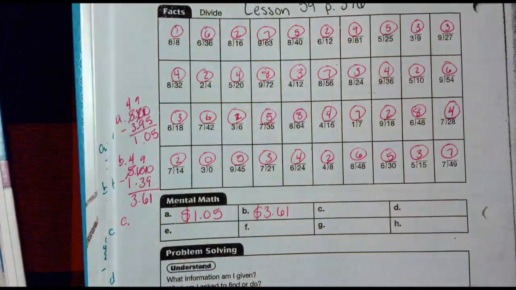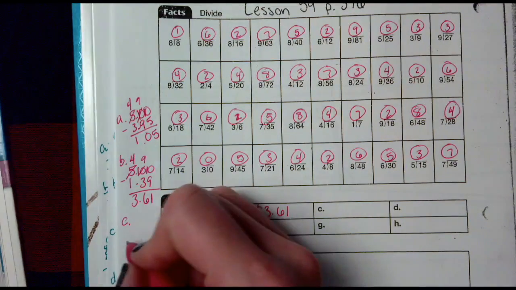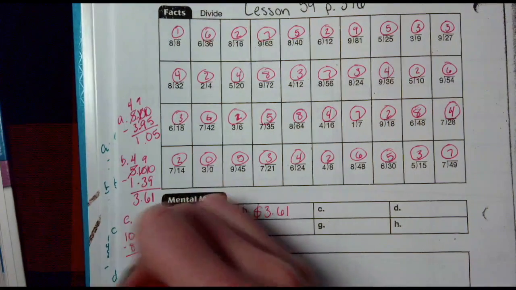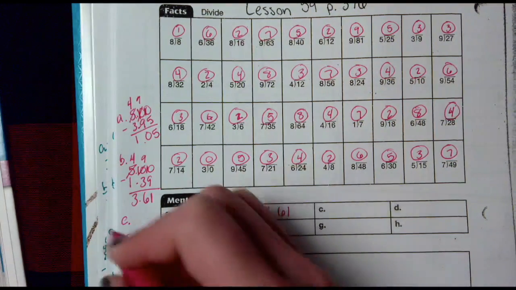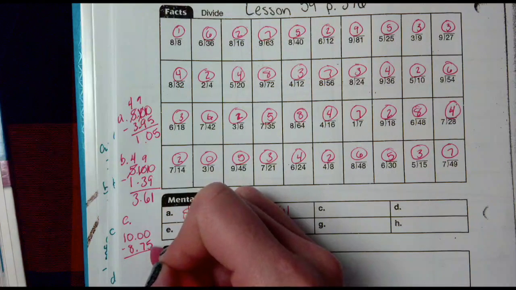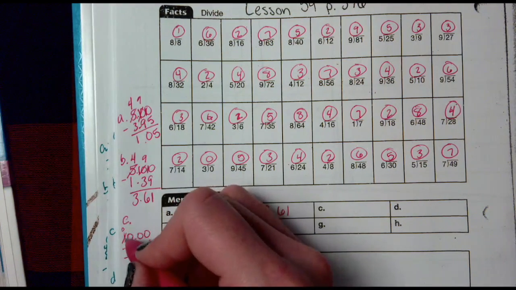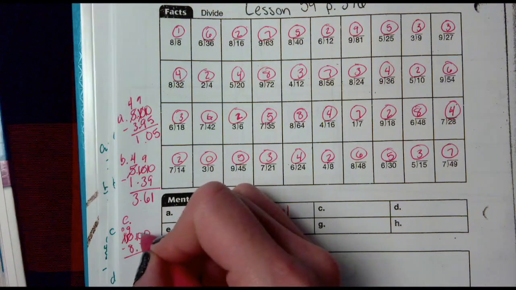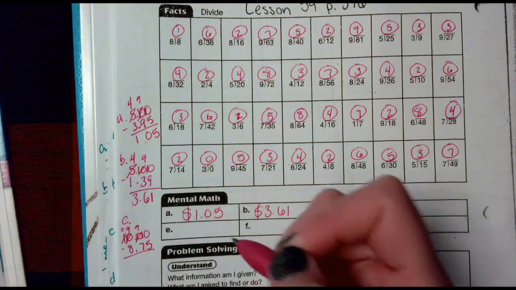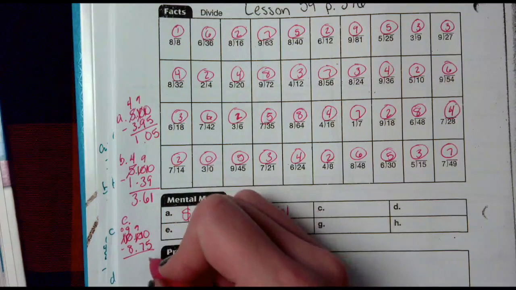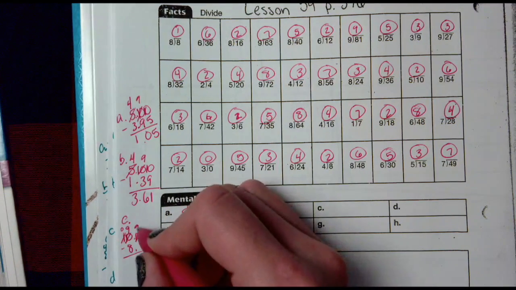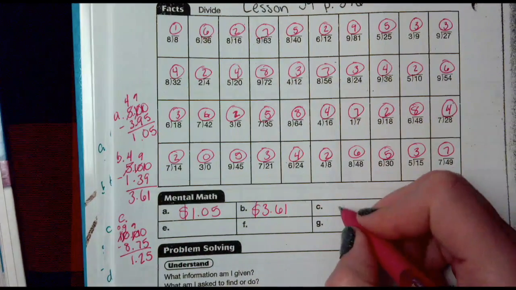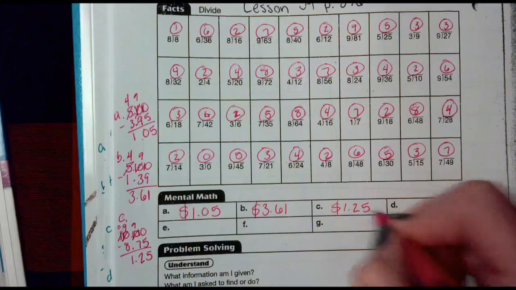$3.61. C, $10 minus $8.75. 0 minus 5, can't do that. You gotta come way over here, cross out the 1, make it a 0, changes to 10. Cross out the 10, make it a 9, change this into 10. Cross out the 10, make it a 9, change this into 10. 10 minus 5 is 5. 9 minus 7 is 2. 9 minus 8 is 1. You get $1.25.